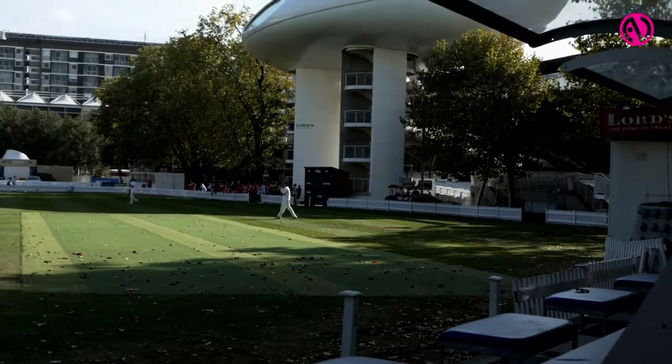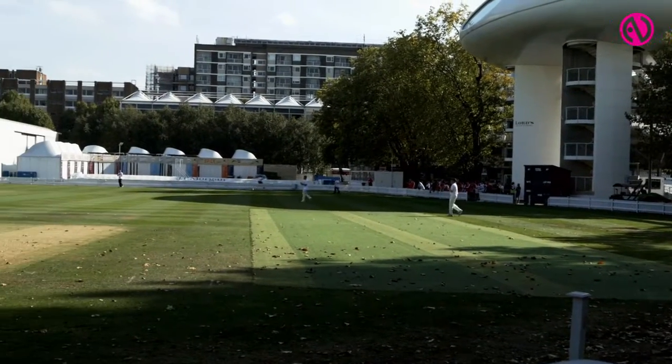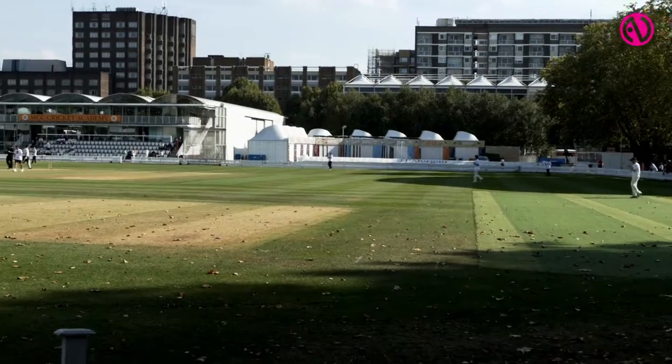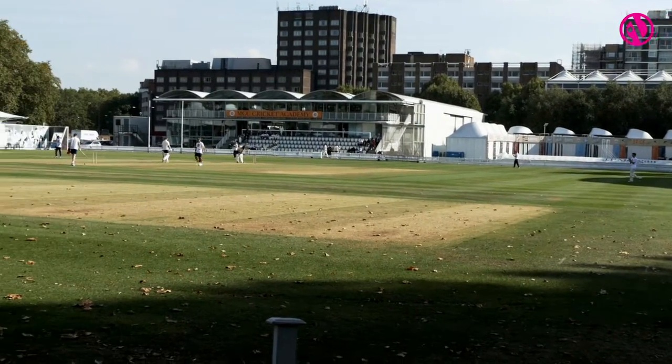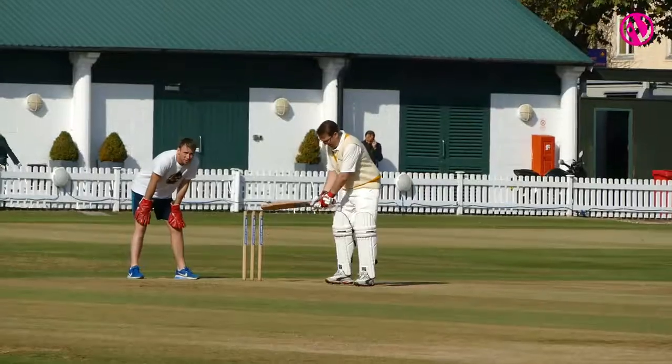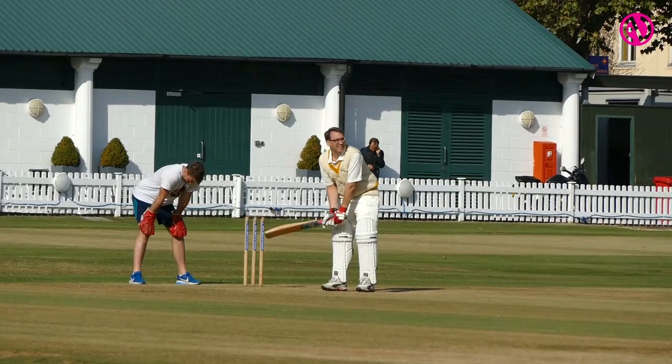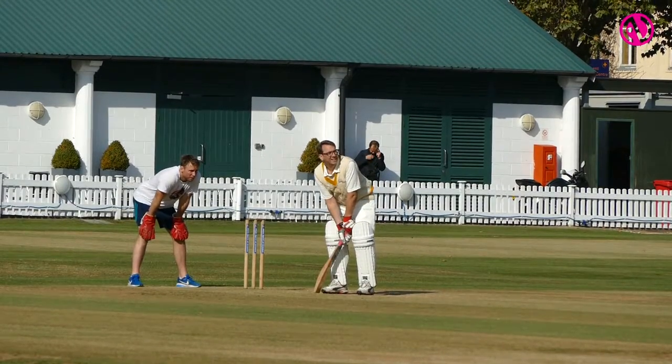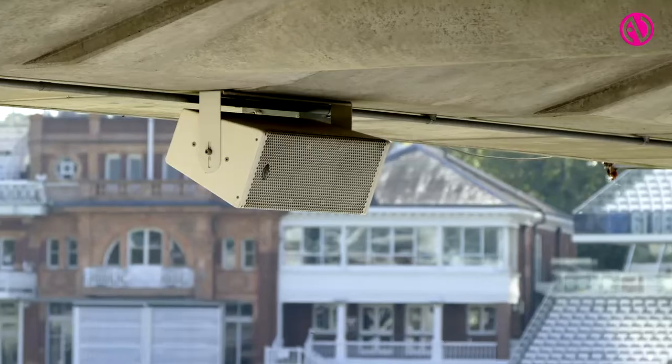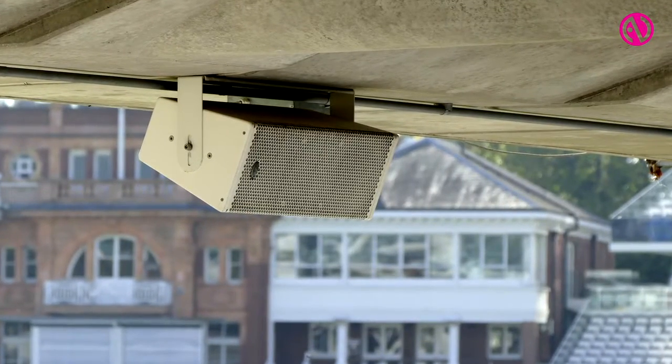We had a challenge of reducing noise pollution. We are right in the middle of residential areas here. We've quadrupled the number of speakers on site. There's no large speakers here at all, nothing bigger than a 15-inch. What you're listening to is considerably smaller, but you're never far from one.